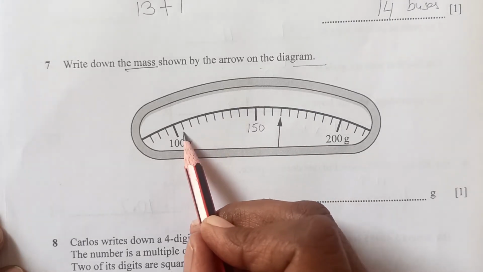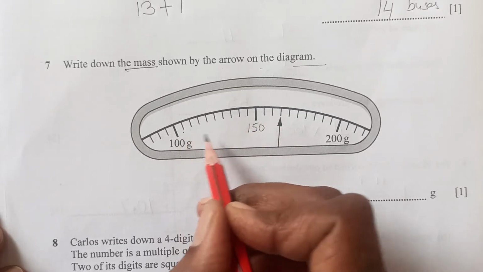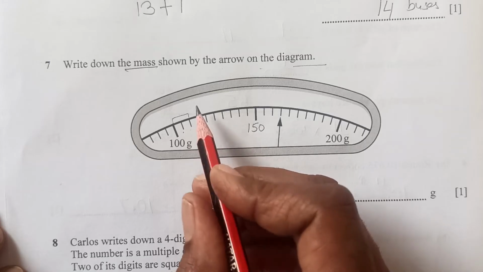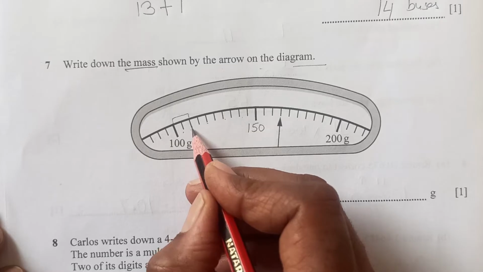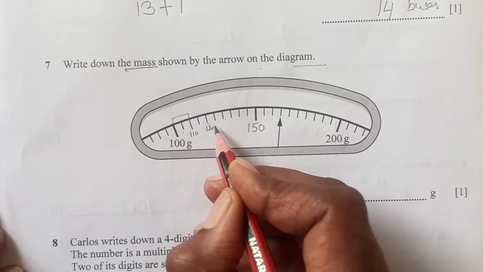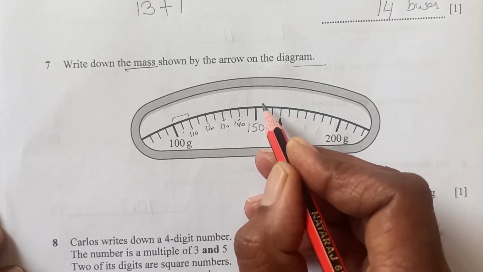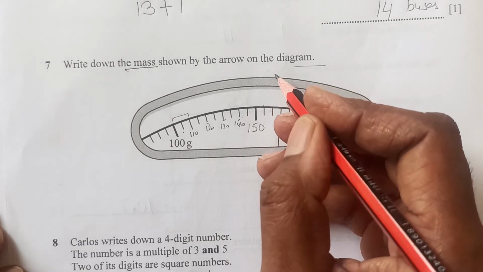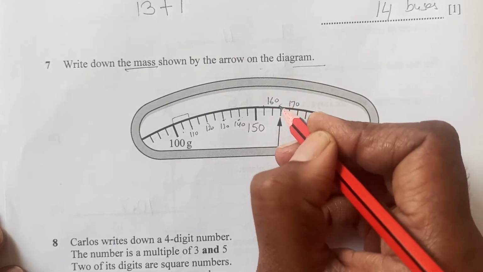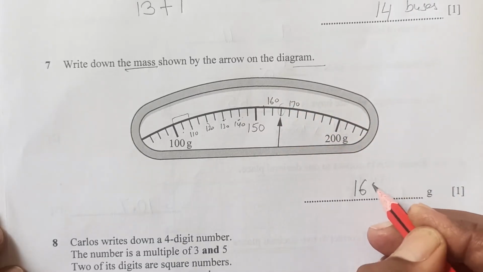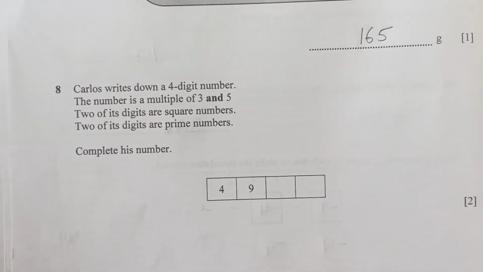If this is 110, 120, 130, 140, 150, that means that is too small. So if we take two together, let's say this is 110, 120, 130, 140. Yeah, this will work. This one is 130, this one is 140, then this is 160, and this is 170, and the arrow is in the middle of that. So that is 165 grams, right?